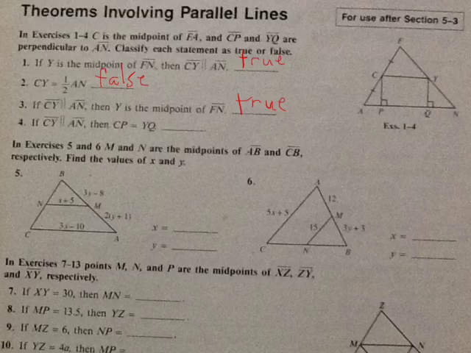Question number 4 says that CY, this segment, is parallel to AN, this segment, and we're trying to see if CP, this segment here, is equal to YQ, this segment right here. So we know from Theorem 5-8 that if two lines are parallel, then all the points on one line are equidistant from the other line. So that's what we have.